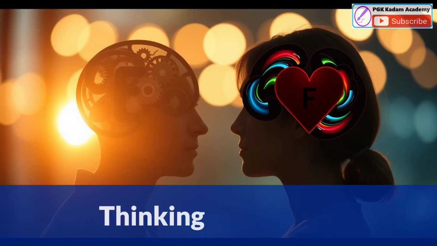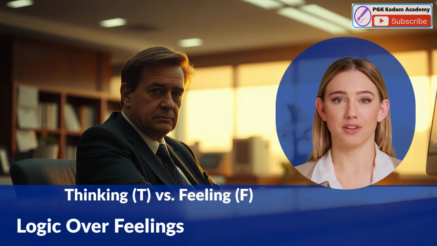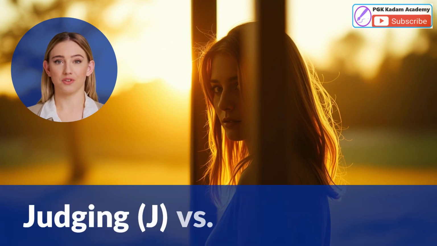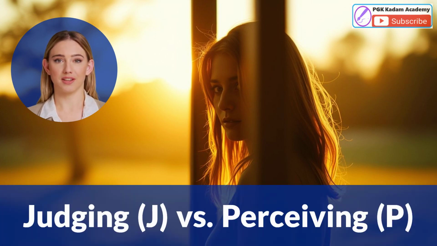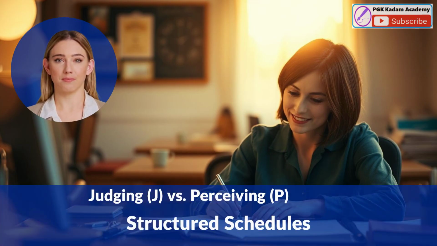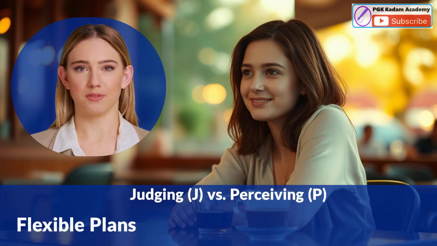Third core dimension, thinking T versus feeling F. I prioritize logic over personal feelings in decision-making. I value empathy and people's feelings in my decisions. Fourth core dimension, judging J versus perceiving P. I prefer structured schedules and to-do lists. I like keeping plans open and flexible.